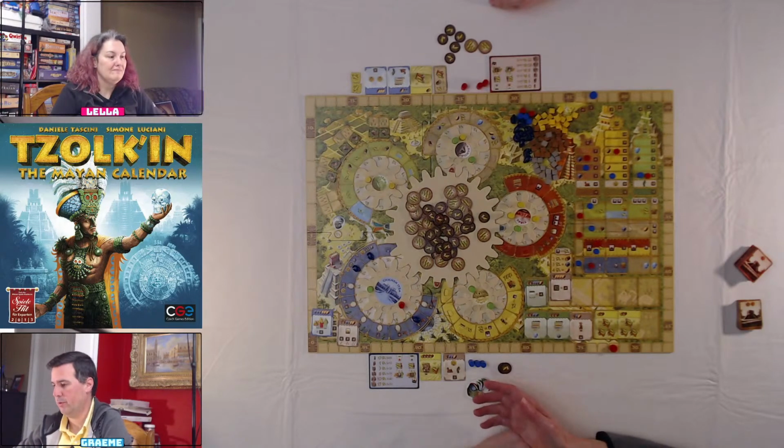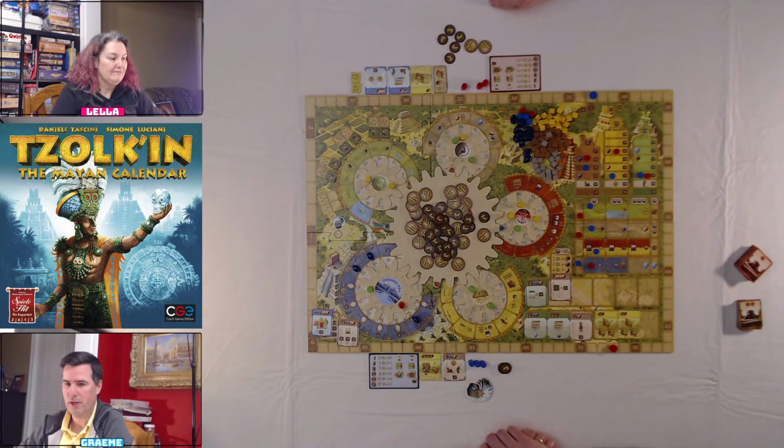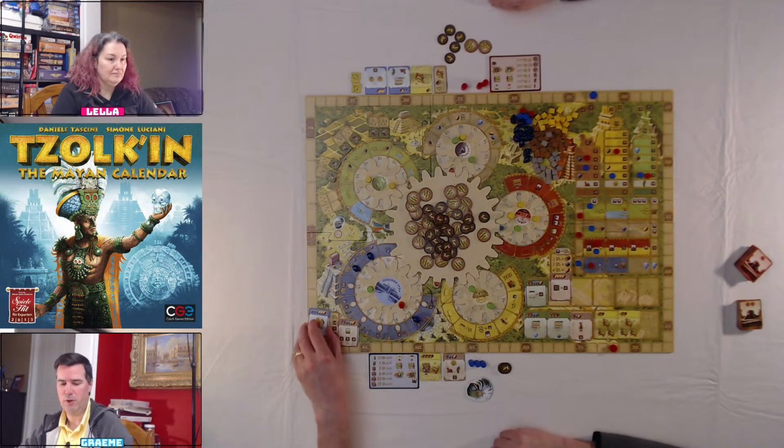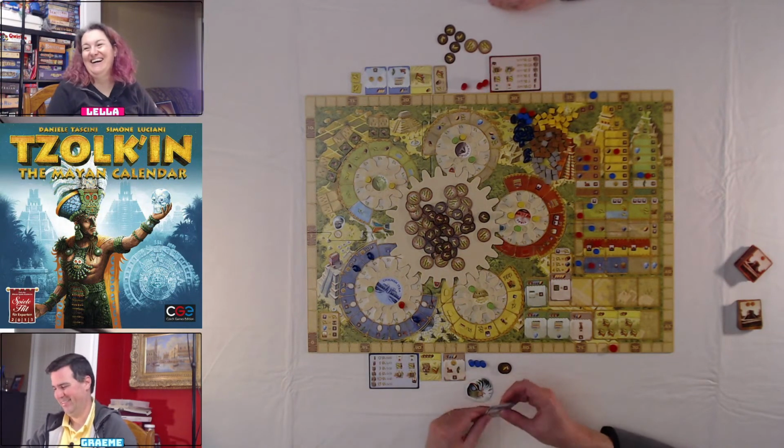Never got it back to the table up here with Lella. And I was looking through my game collection to figure out what we were going to play this time, and I said, hey, why don't we play Tzolk'in? And Lella seemed to enjoy it. She's beaten me 2 out of the 3 times we played. So I think this might be moving up to one of her favorite games.